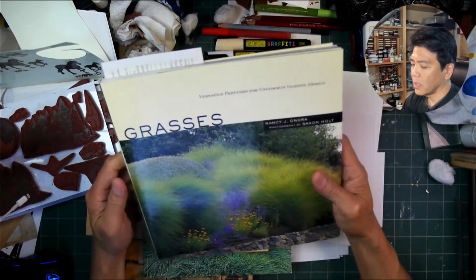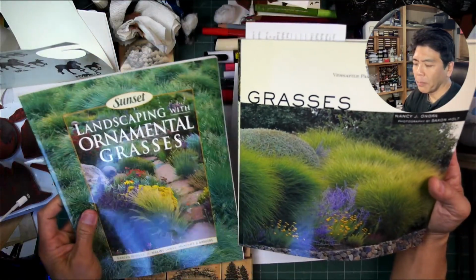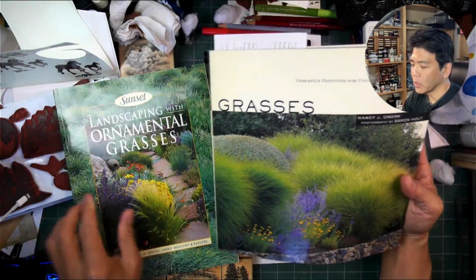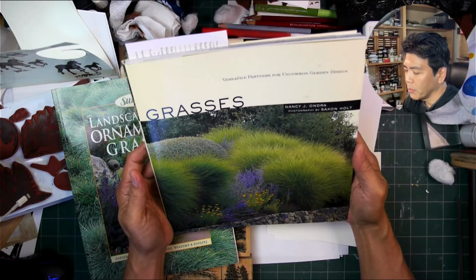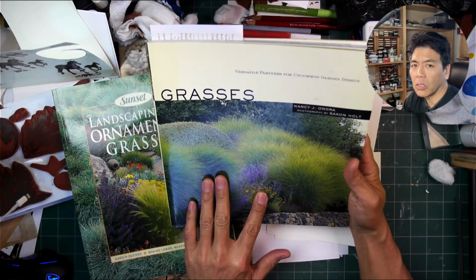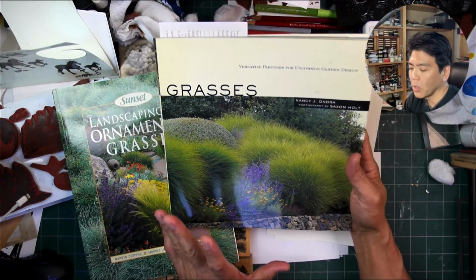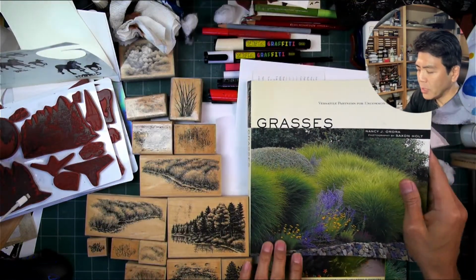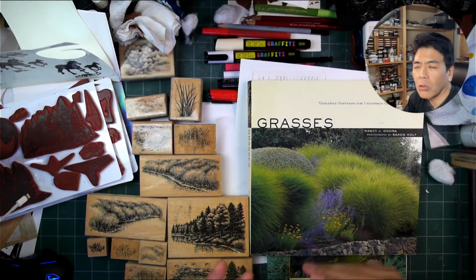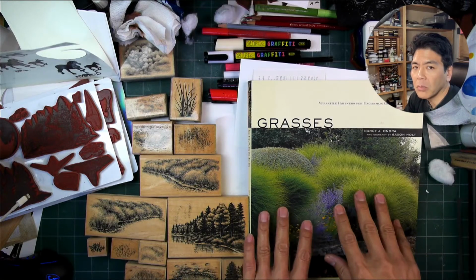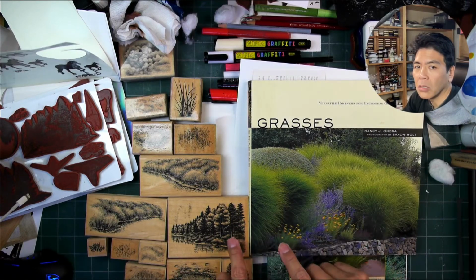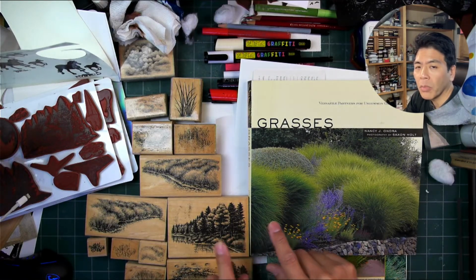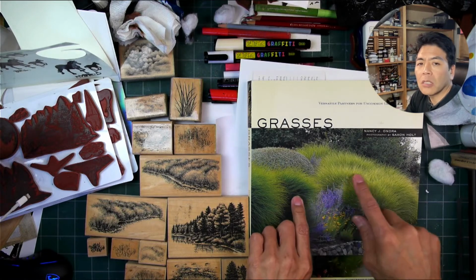I just came across these two books that I hadn't looked at in quite some time, but these are the types of books that I was looking at when I was designing a lot of my stamps out here that either feature grassy areas or have those elements within a small area of the design, okay? So let's take a look at this cover right here.